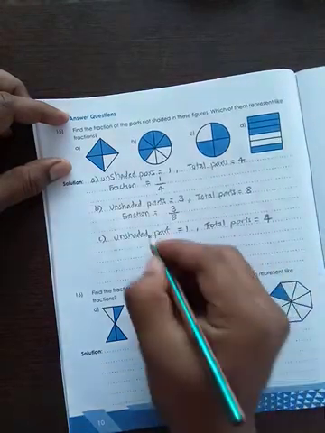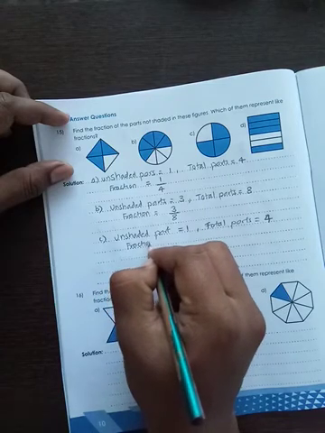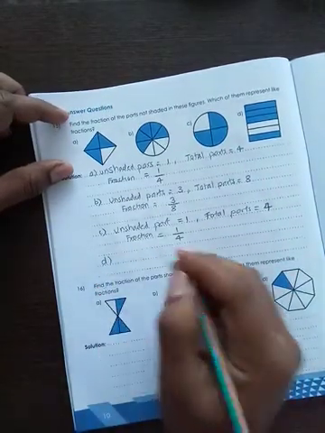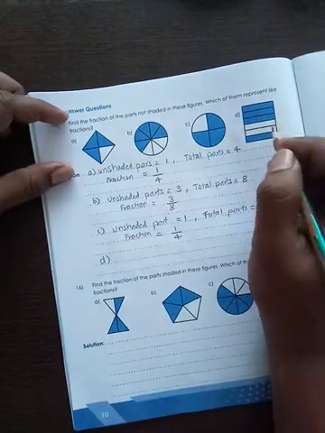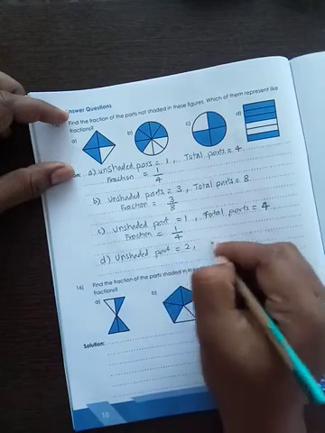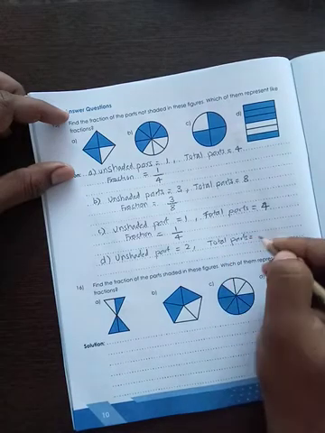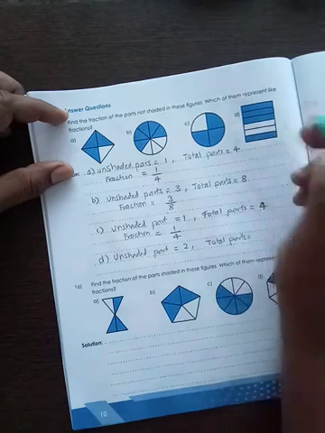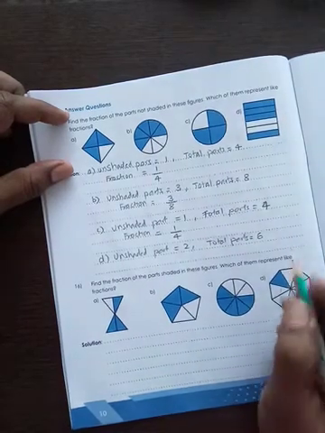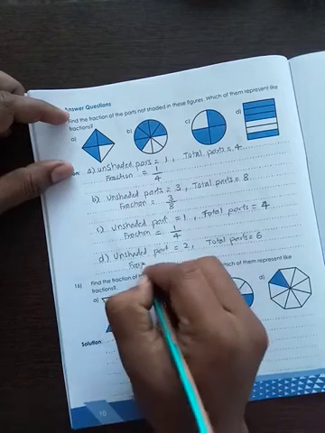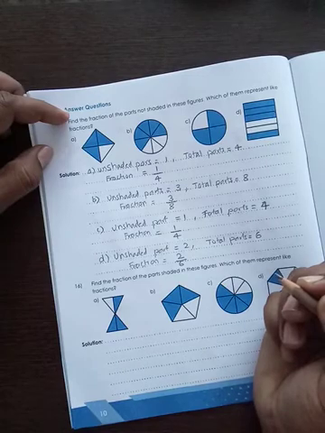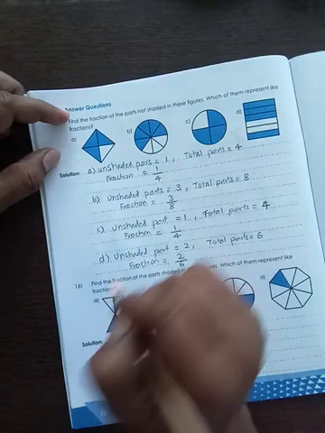How many total parts here? There are 4. So the fraction for the unshaded part will be 1/4. Again in D1 example, we can say that 2 parts are unshaded, so the unshaded part is equal to 2, and the total parts are 1, 2, 3, 4, 5, 6, total parts are 6. So the fraction is equal to 2/6.